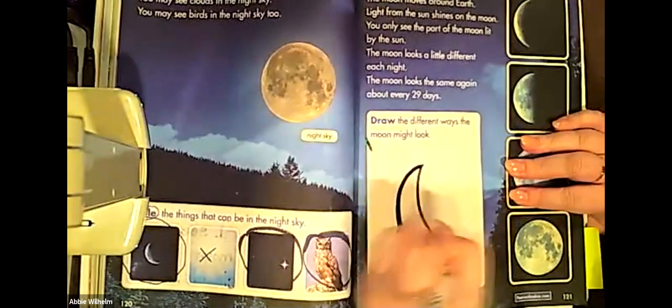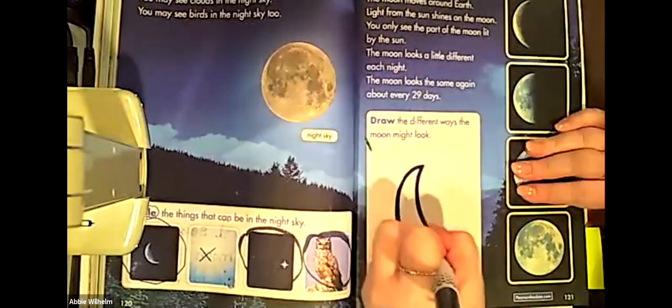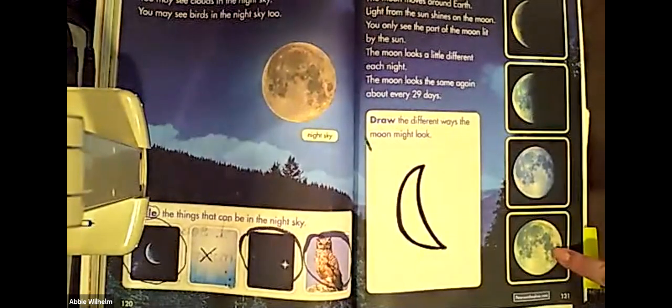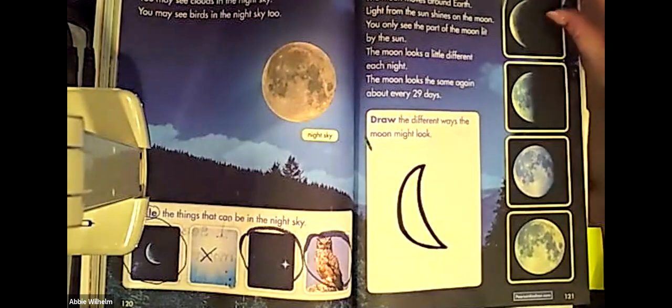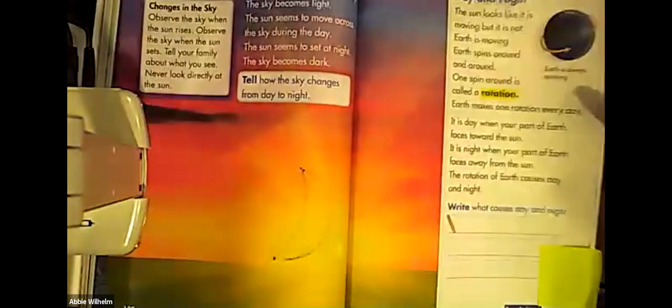So go ahead, pause the video if you need to, and do your best moon drawing. You could draw this one, or this one, or this one, or even this one, right? Okay, go ahead and turn the page.